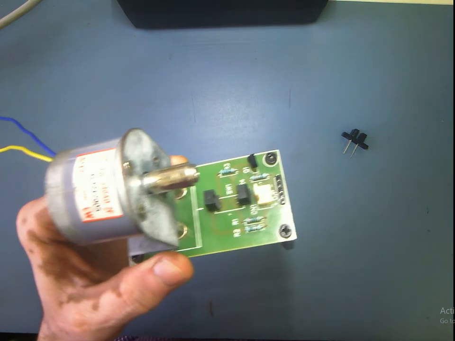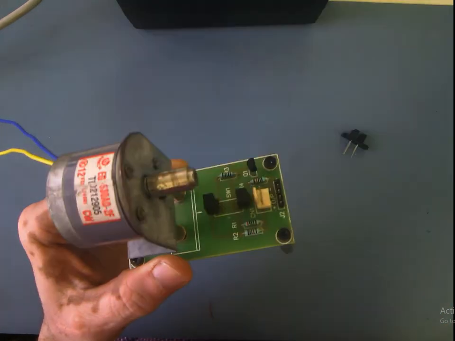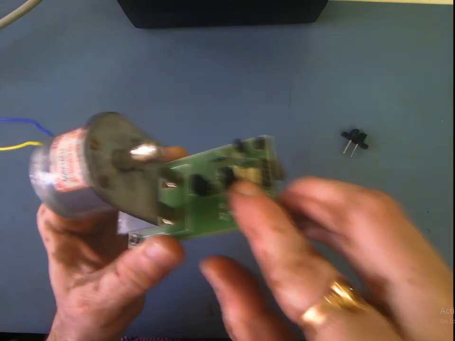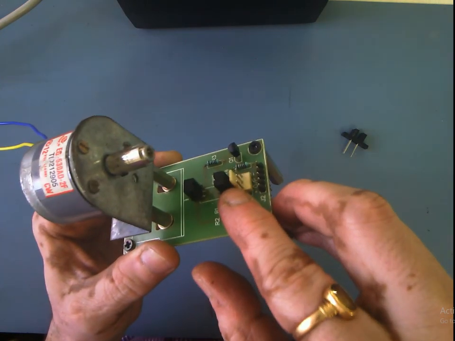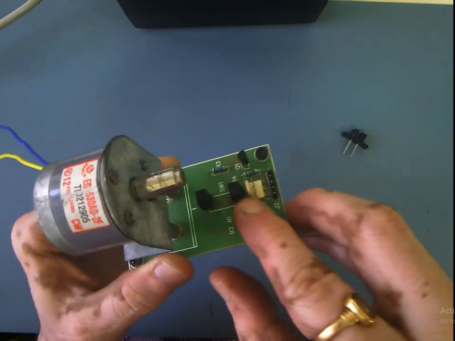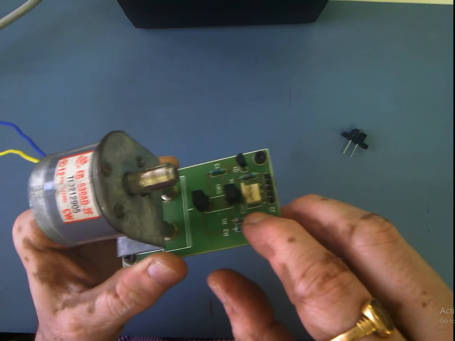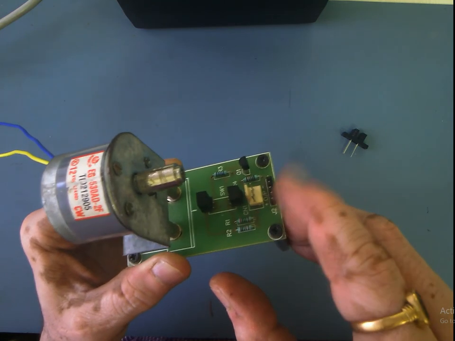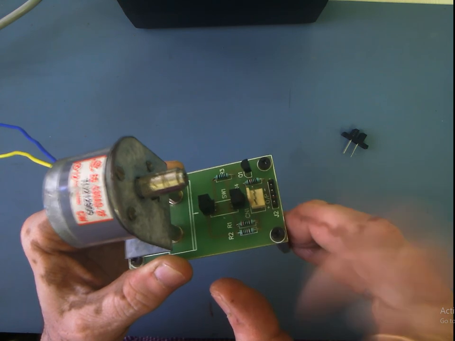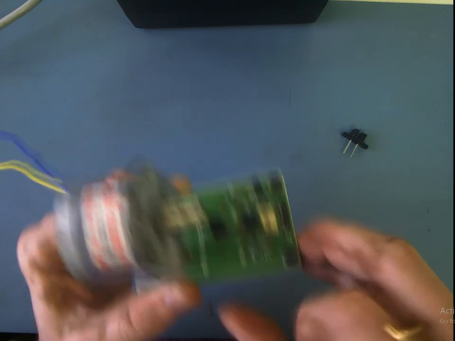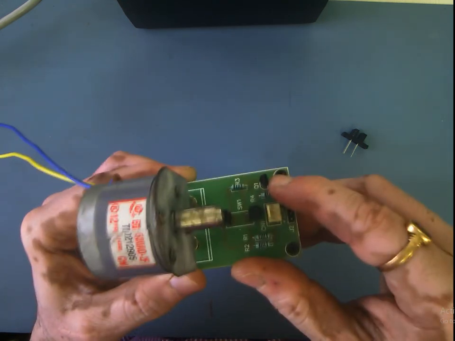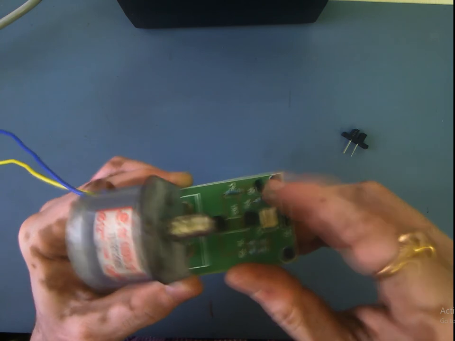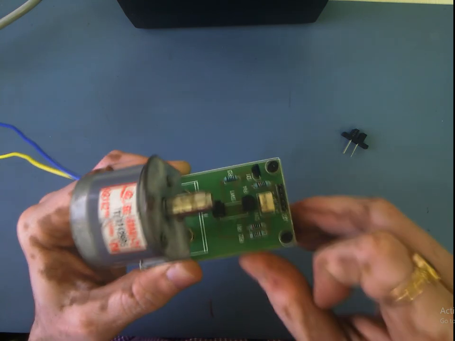I will maybe put off the light so that you can see clearly. This is the 3-pin connector. You can see, one of the terminals should go to 12 volt supply, which is plus, the other is minus, and in between these two there is the output terminal. There is a transistor and some resistances have been used.